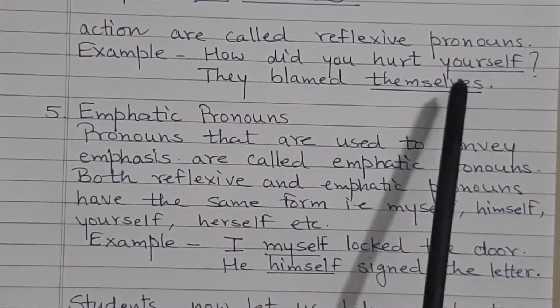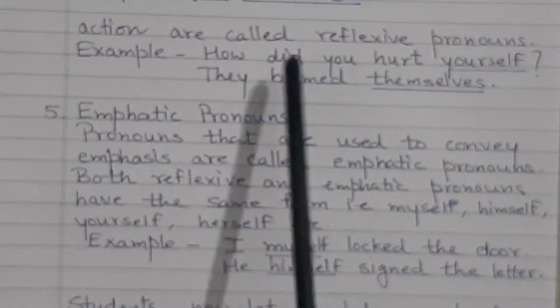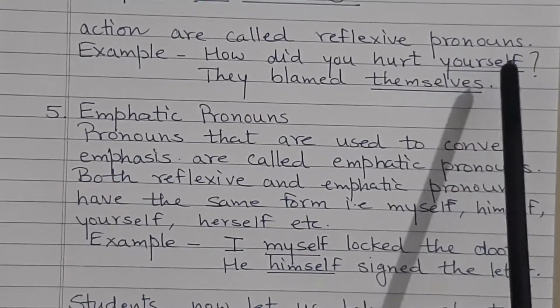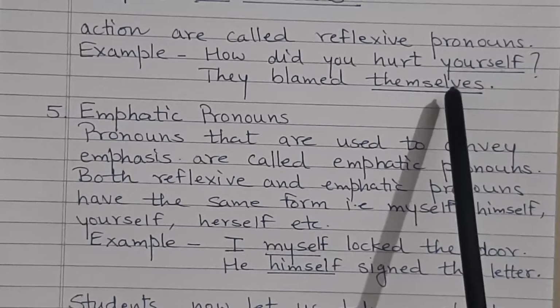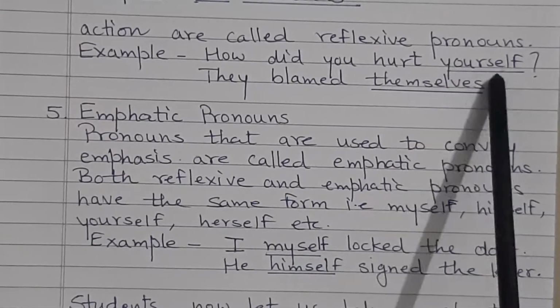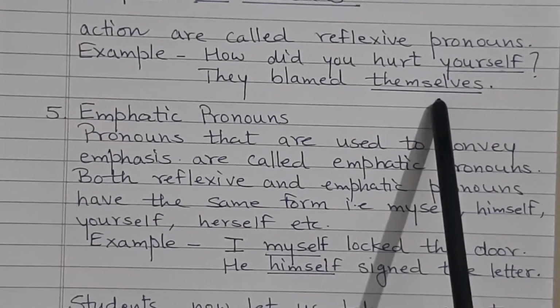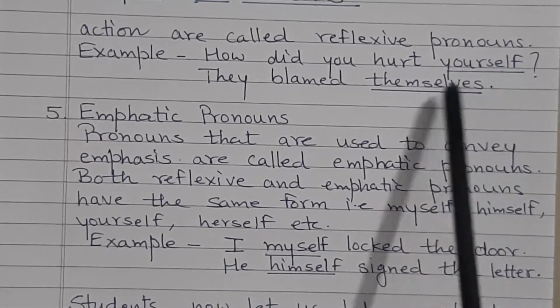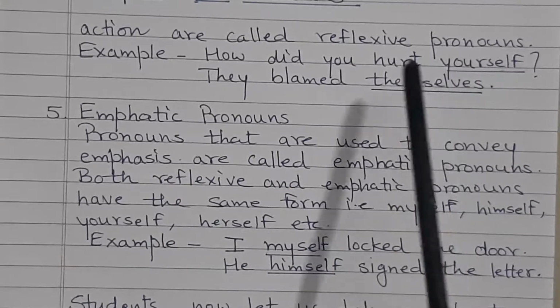They blamed themselves. Here you can see that yourself and themselves are taken as the receiver of the action. So yourself and themselves are reflexive pronouns here.